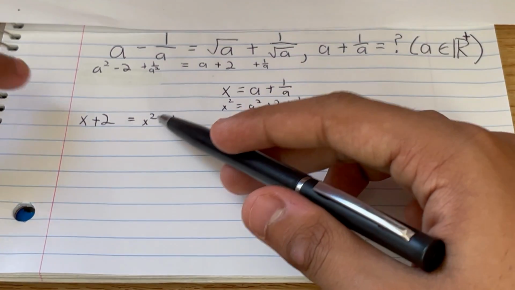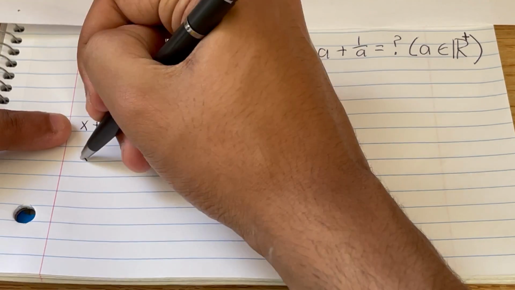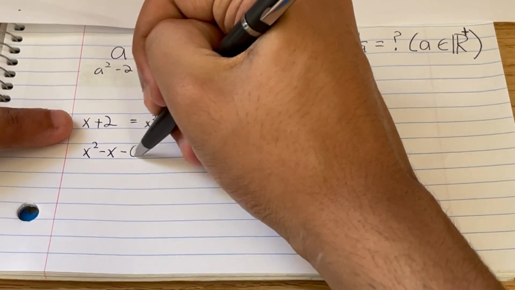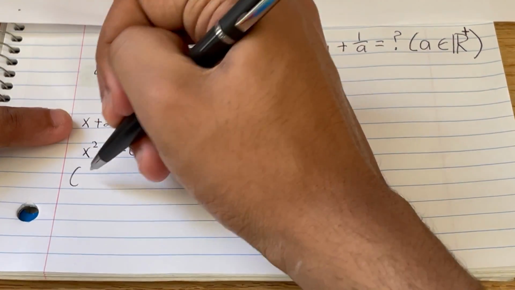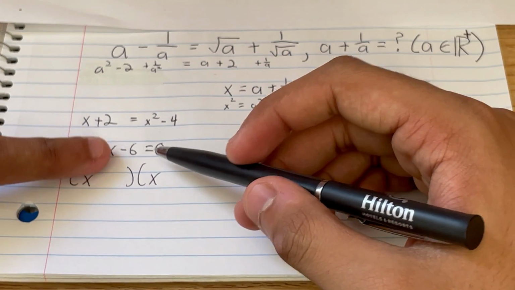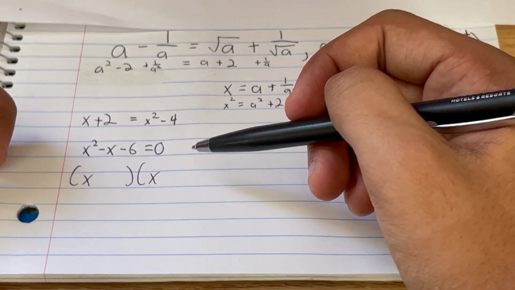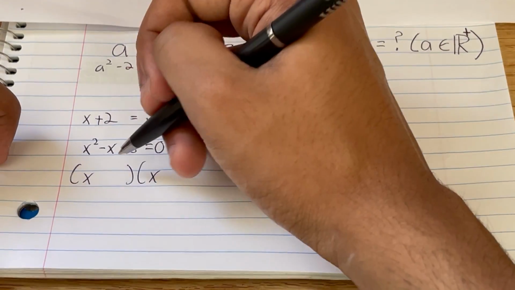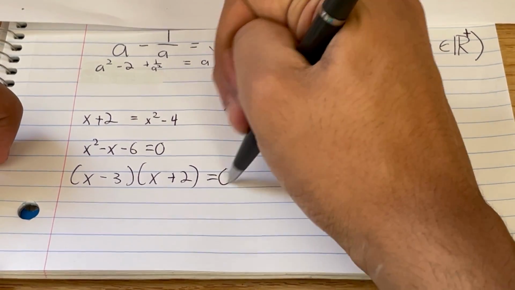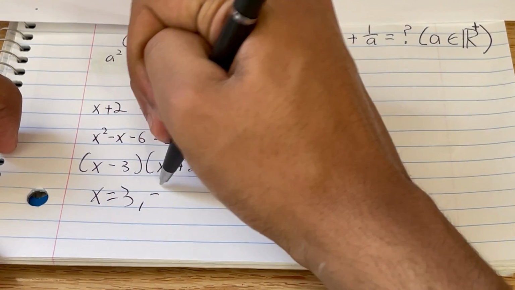All right, and now let's just solve this quadratic right here. It's fairly simple. Get all the terms on one side. We have x squared minus x minus 6 equal to 0. Factor that into x. Well, let's see. What multiplies into negative 6 and adds together to equal negative 1? Well, that's just minus 3 and plus 2. And that's equal to 0. Solving this, we have x equals 3 and x equals negative 2.